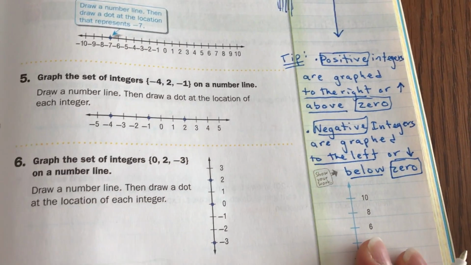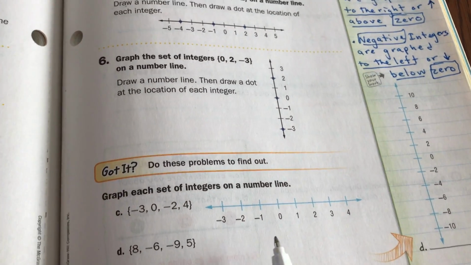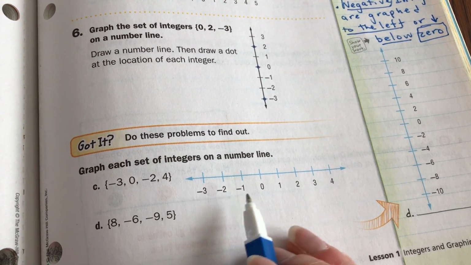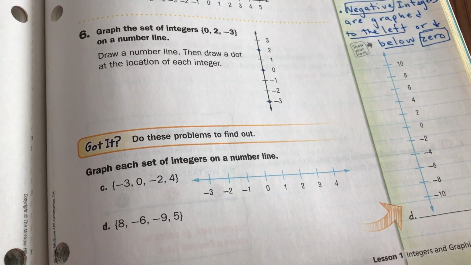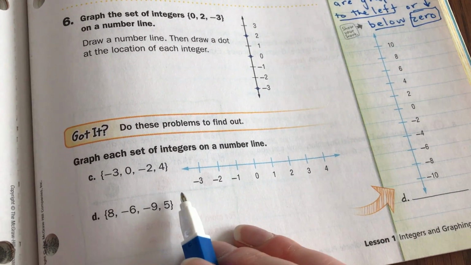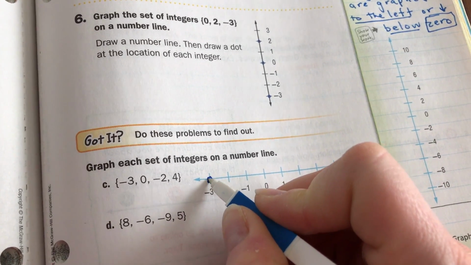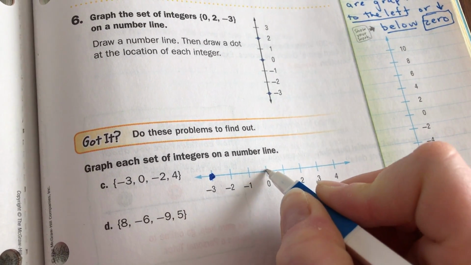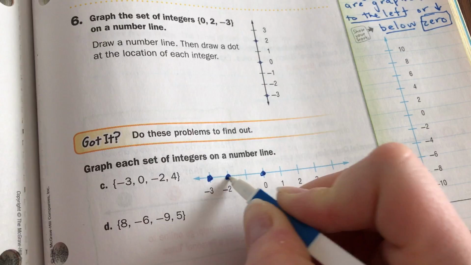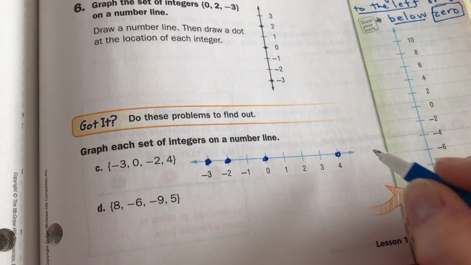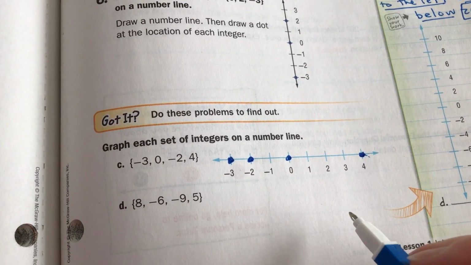Okay, let's do this. Oh wow, they made it easy for us because they already put the numbers on the line. So these examples are really easy. -3, 0, -2, and 4. So there's your -3, 0, -2, and 4. So this was easy because the numbers are already placed for us.